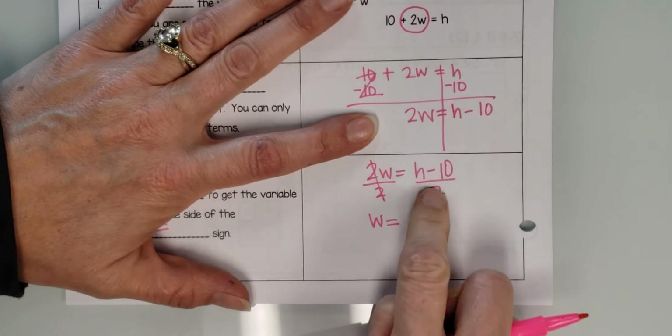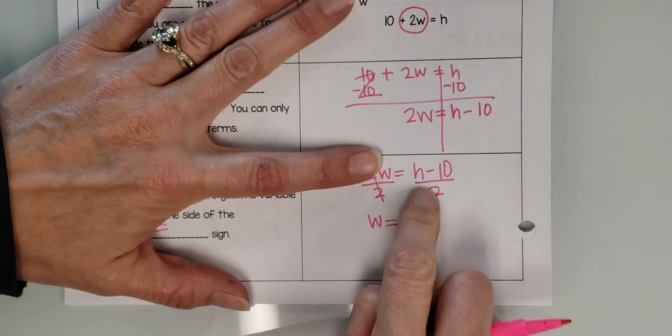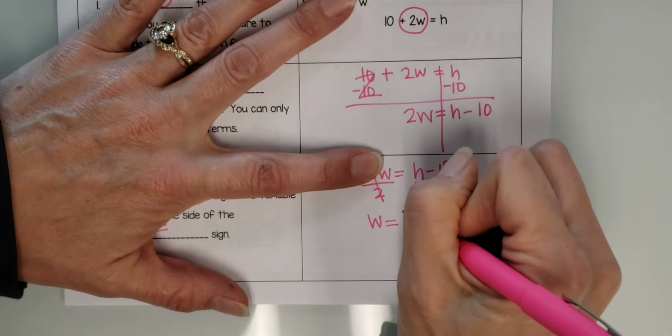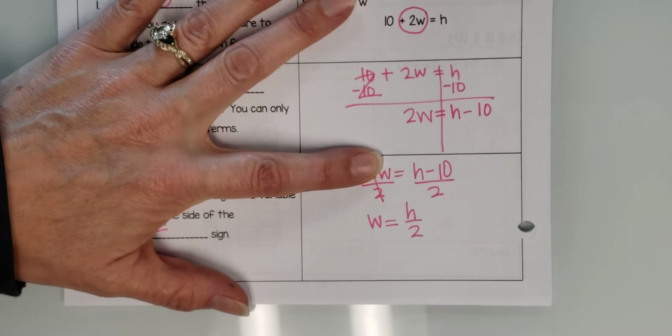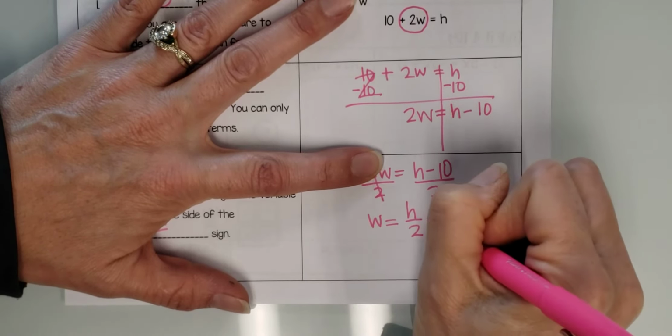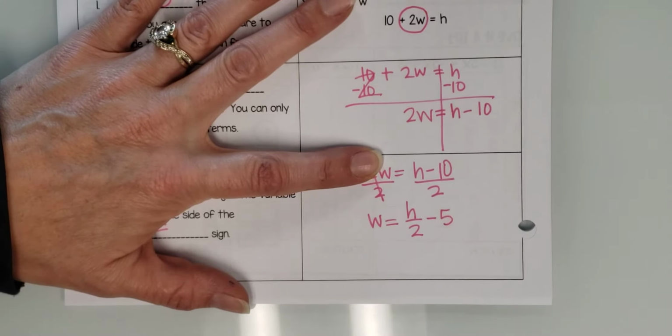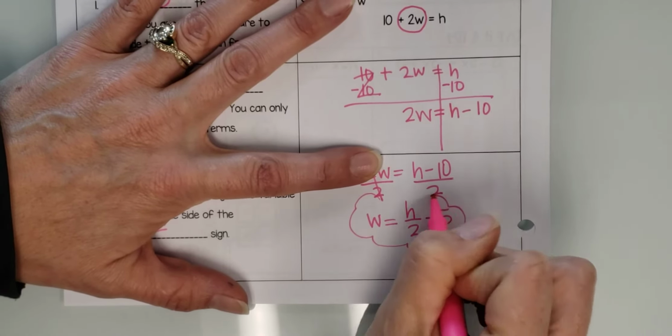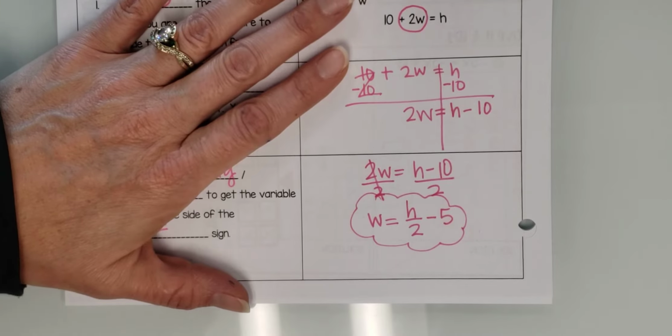Now both of these terms have to be divided by 2. So H divided by 2 can't be done, so I'm just going to write it as H halves, or you could put 1/2 H if you want. It doesn't matter. But negative 10 divided by 2 will give me a negative 5. So that would be our answer. That's the equation solved for W.